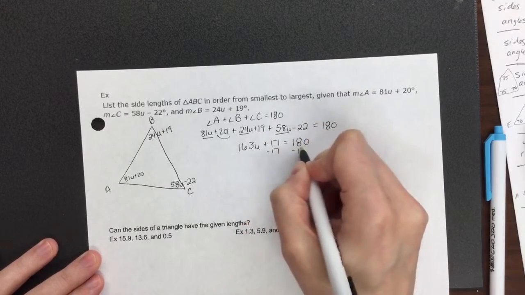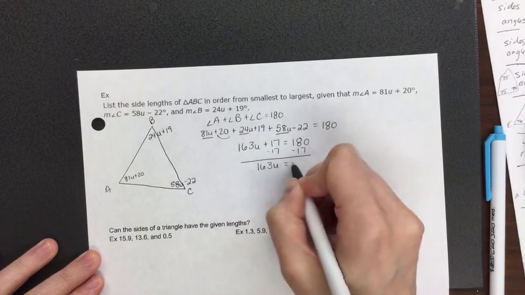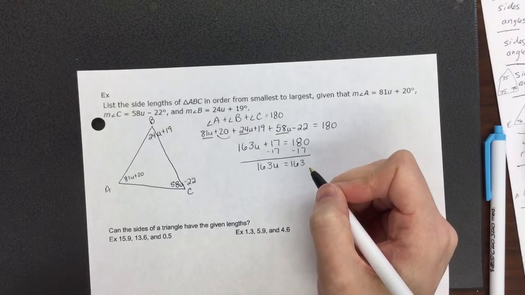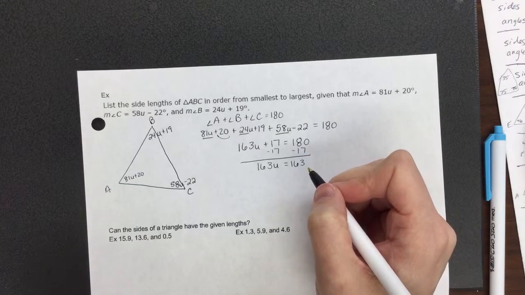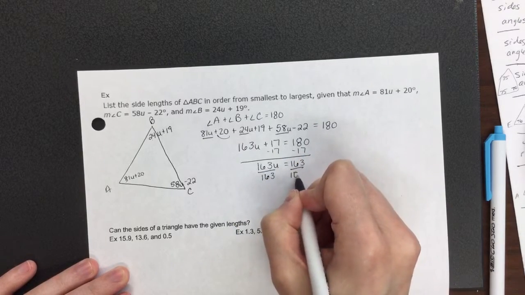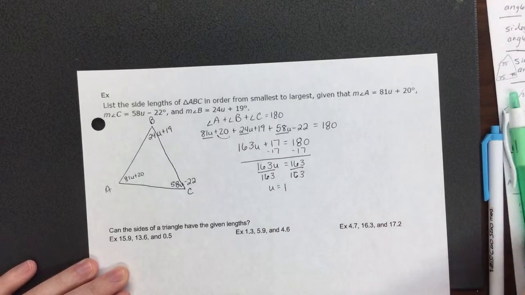Subtract the 17 from both sides, and 163U is going to be equal to 163. Divide both sides by 163, and then U is going to be equal to 1.